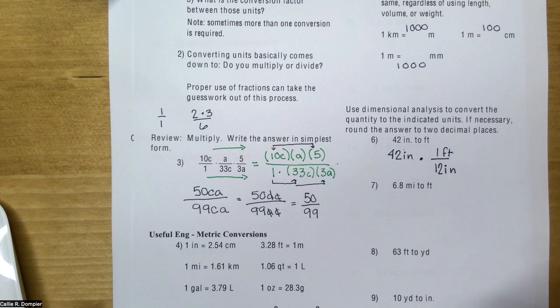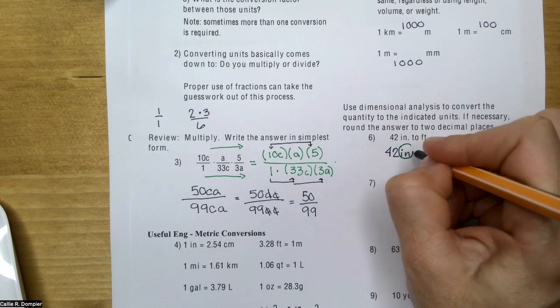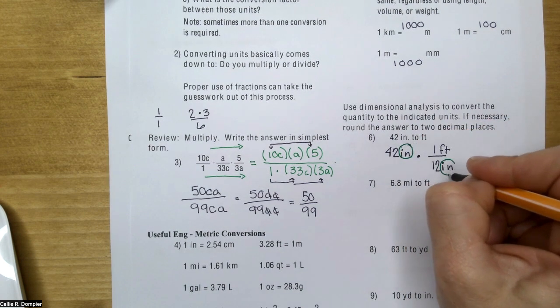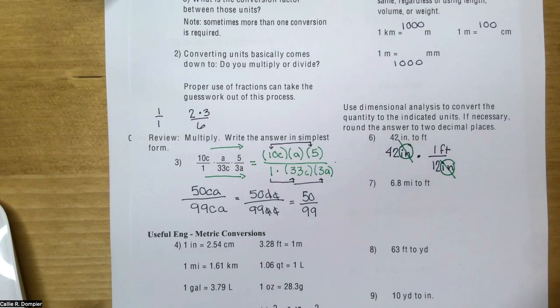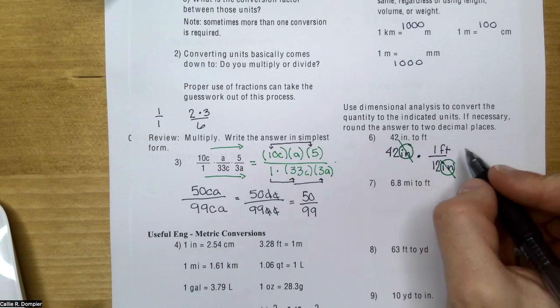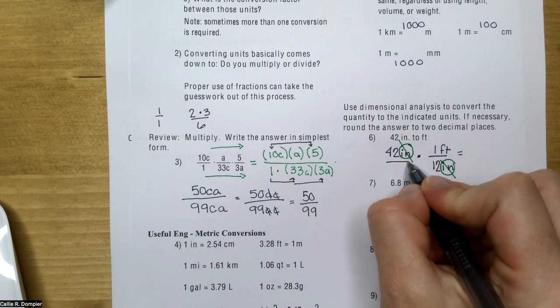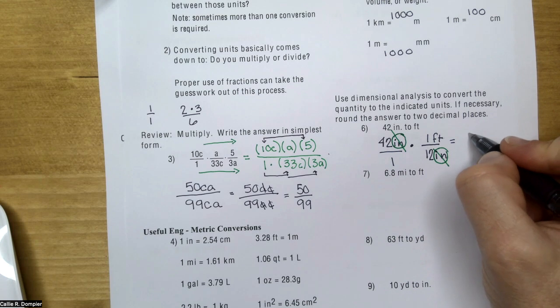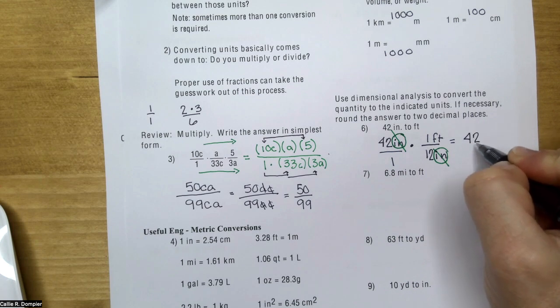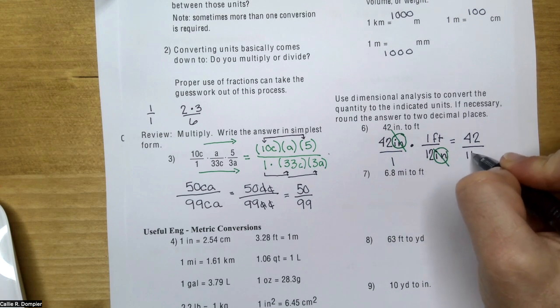And I have inches on the top over here and inches on the bottom over here so that they will cancel. All right, so now I just multiply straight across like I multiplied straight across over here. You could even turn this into a fraction if you want. You can just put it over 1. So 42 times 1 is 42. On the bottom, we have 12.